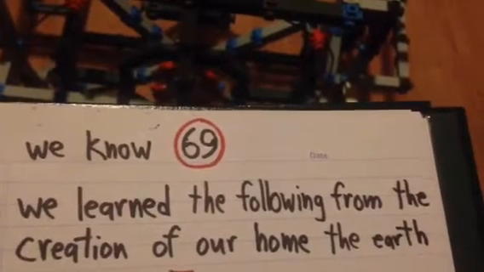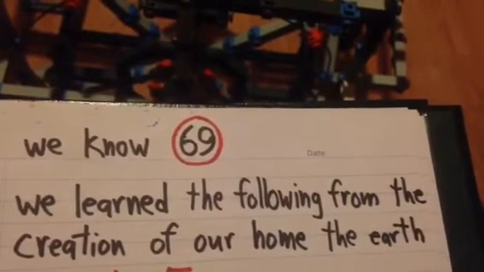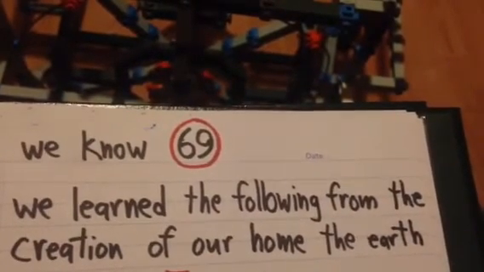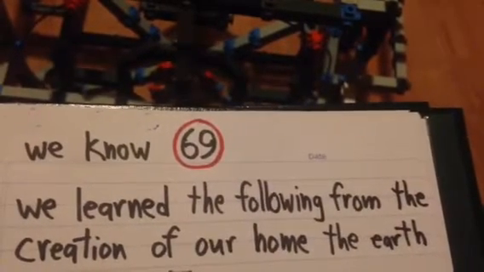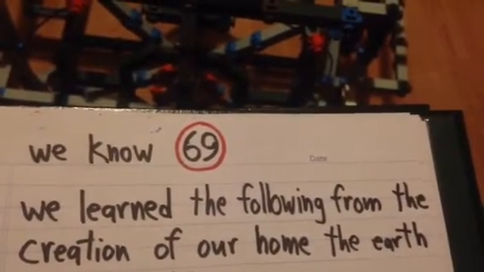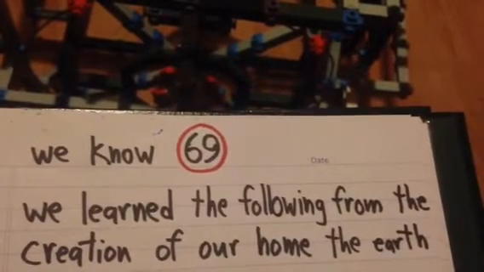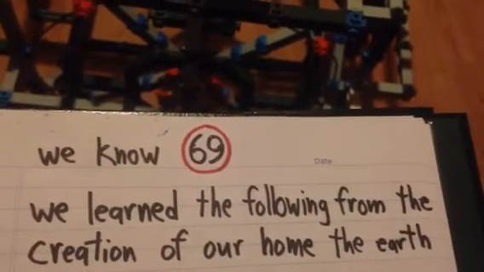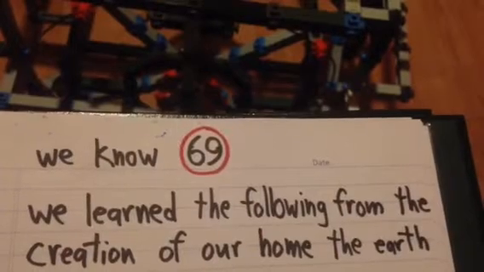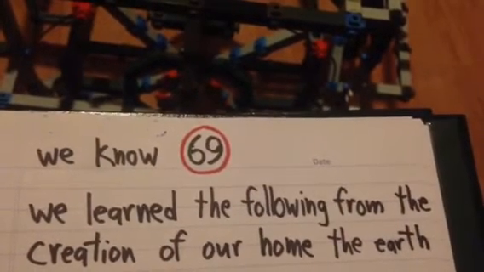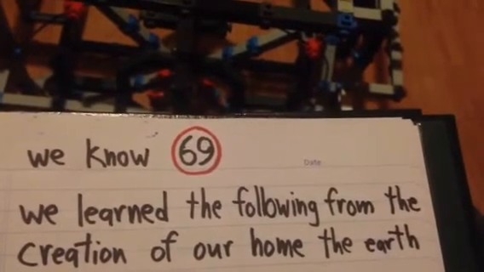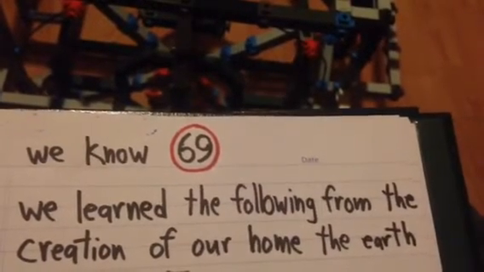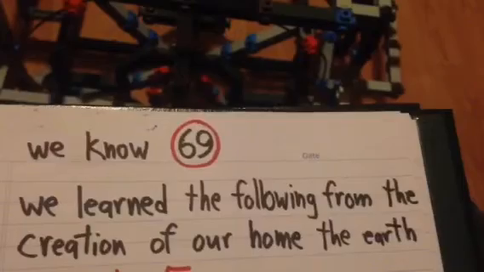In the story of creation, when God came to create, He came from somewhere. The singularity, the lowest dimensions, the 0th dimension. So we know a 0. And we know that 0 is equal to 1. And we know that 6 and 9 is a balance between yin and yang, positive and negative, left and right, masculine and feminine. And what we learn the following from the creation of our home, the earth.